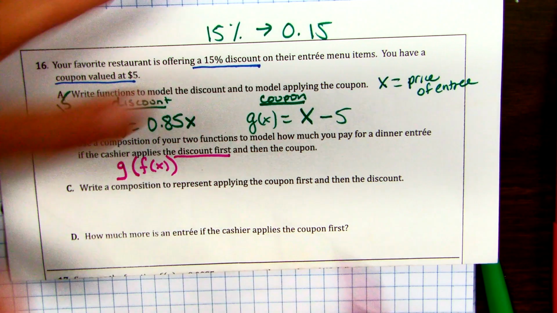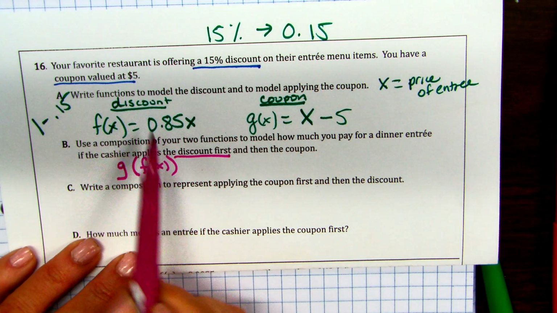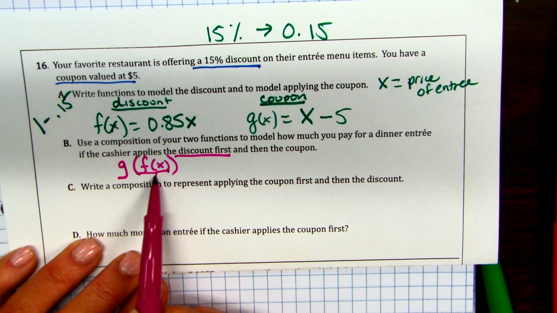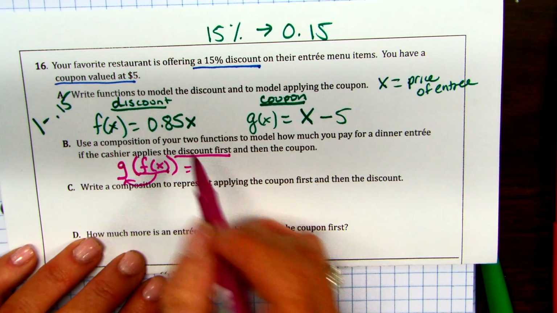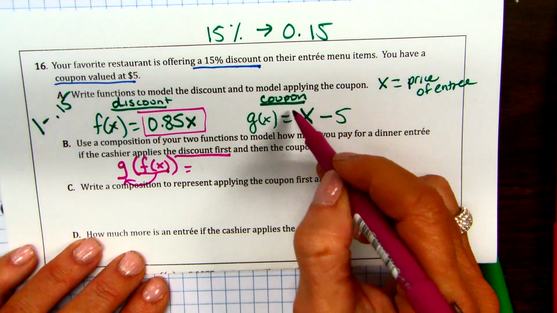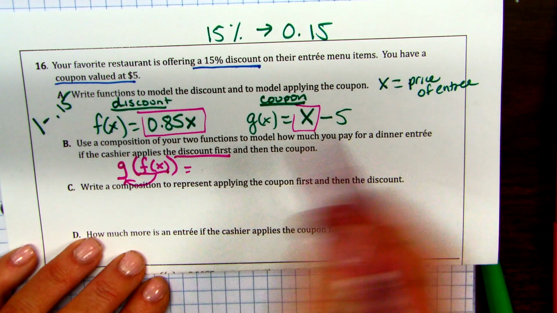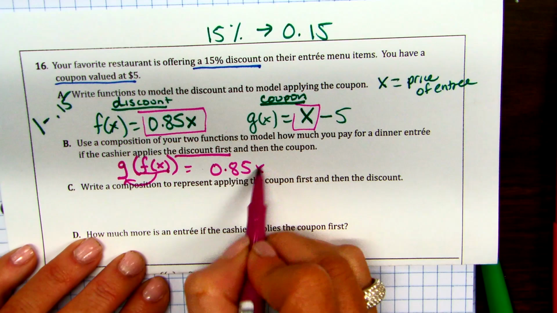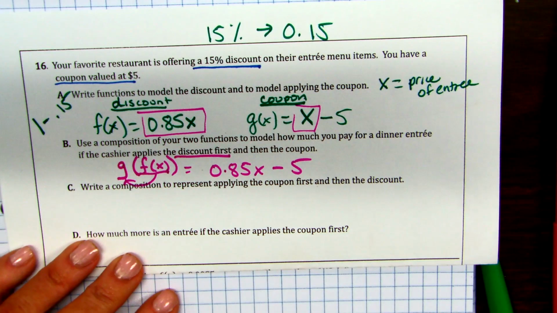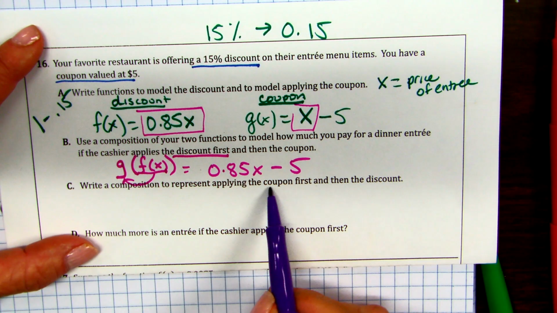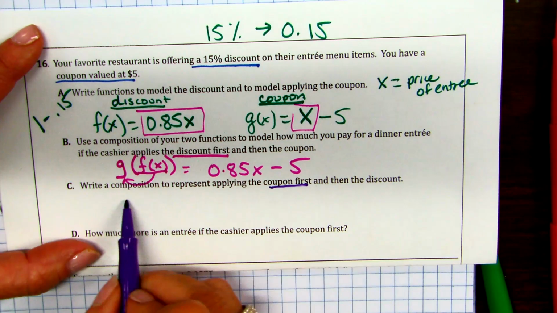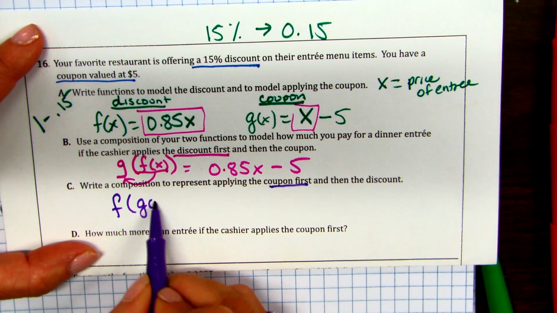Think about that one more time. Let me say it. Discount first. Remember, we start here, go here. That's how I knew the order. Discount first. So I'm going to put all of this right here: 0.85x minus 5. Okay? So that's the formula we would use. Can't you see yourself doing this? Can you check out at a restaurant? All right, and then the other way, doing the coupon first, would be f of g of x.